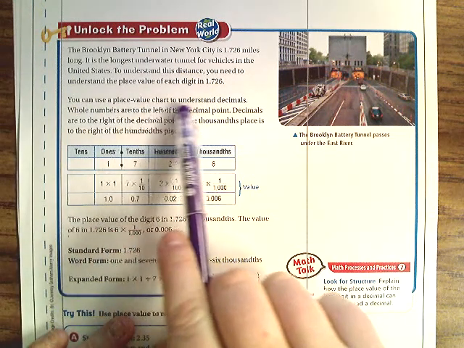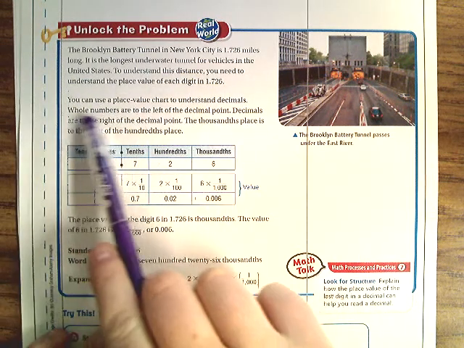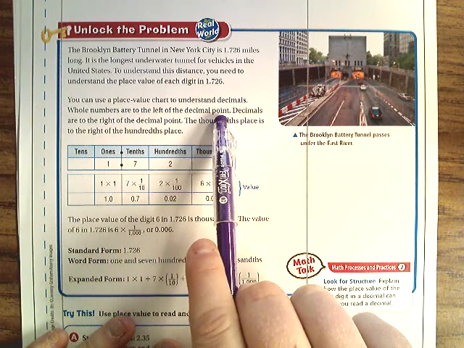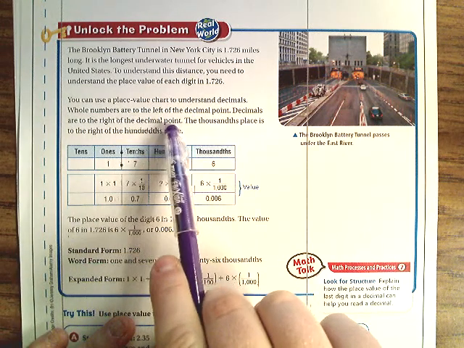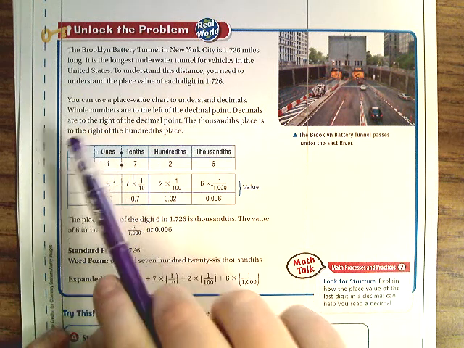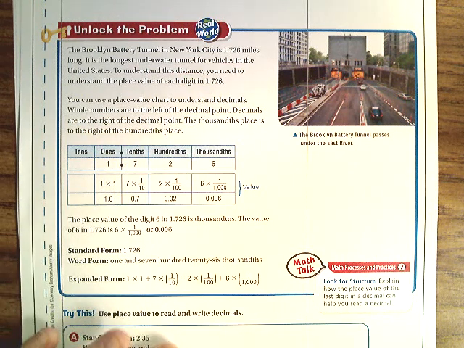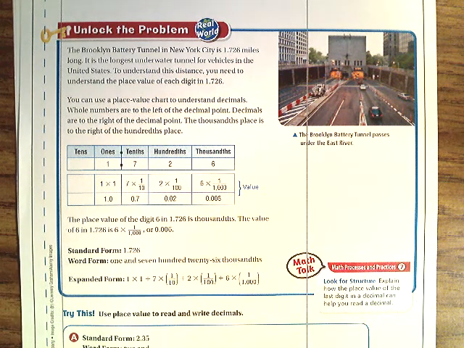You can use a place value chart to understand decimals. Whole numbers are to the left of the decimal point. Decimals are to the right of the decimal point. The thousands place is to the right of the hundreds place, and we're going to talk about beyond that, okay?